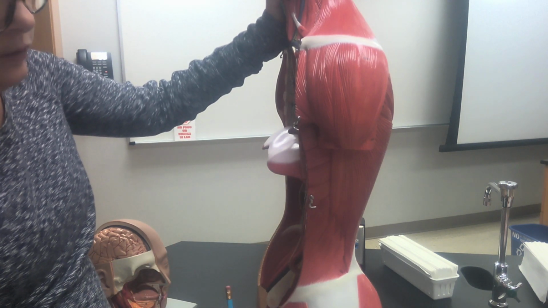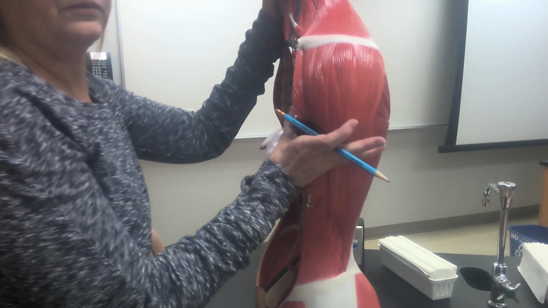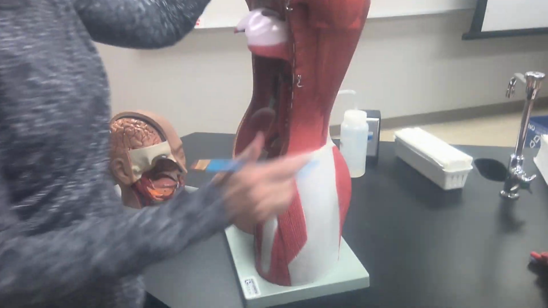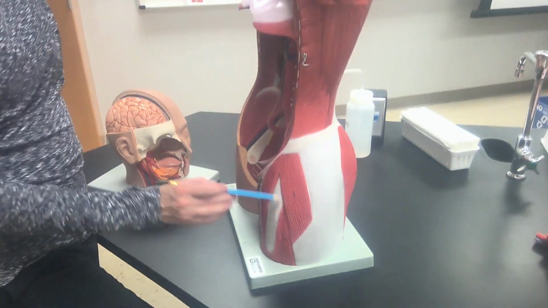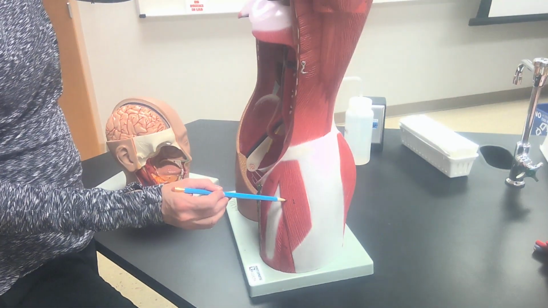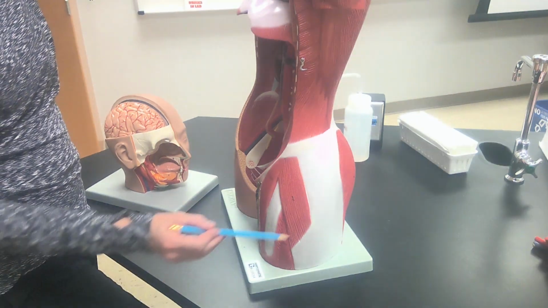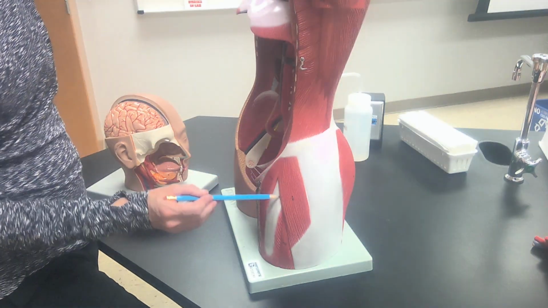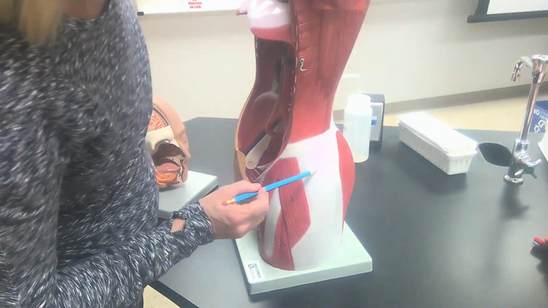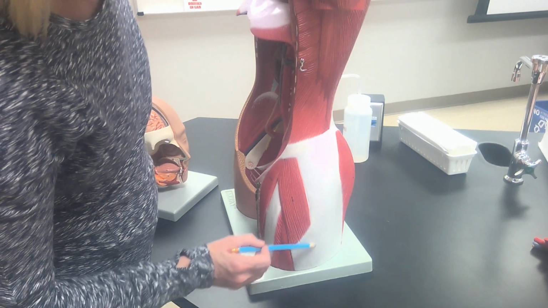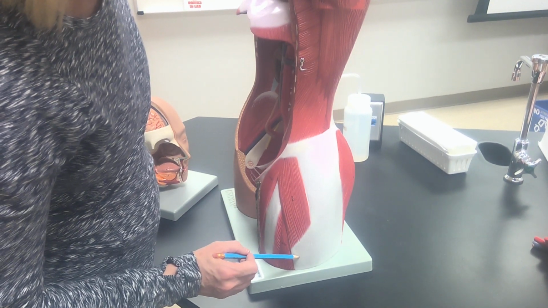When you get down to the bottom portion of the model, that is the tensor fascia lata. I'm going to show that to you on the leg model as well. That tensor fascia lata right here. This is the iliotibial tract in white.